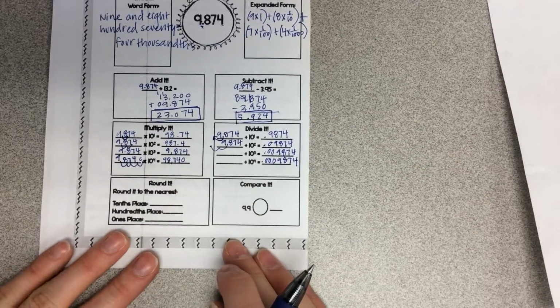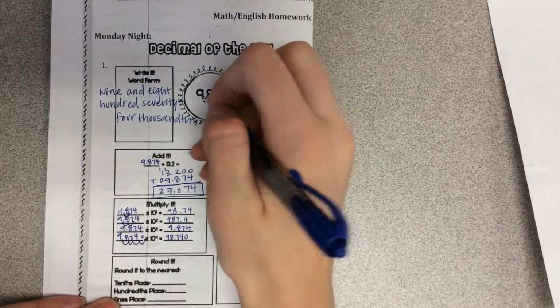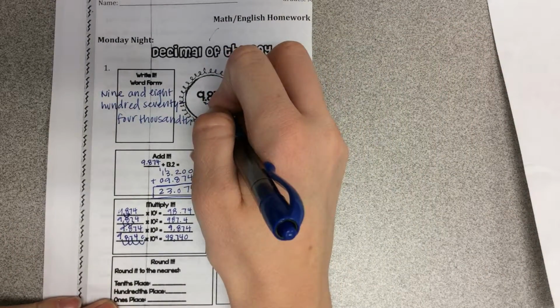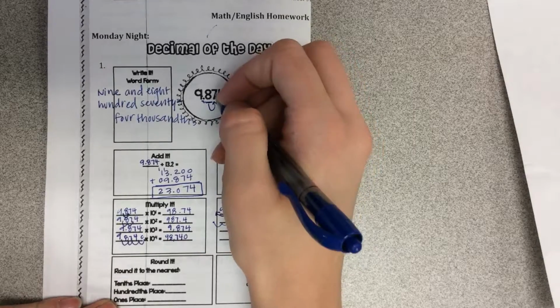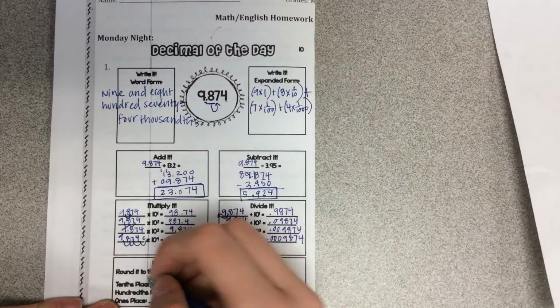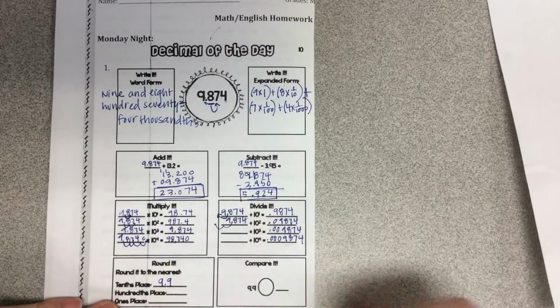Good. Now let's round it to the tenths place. So if I'm going to the tenths place, underline it, look next door. 5 or more, raise the score. 4 or less, let it rest. So this is going to make that go up to 9.9, and the rest is just zeros.